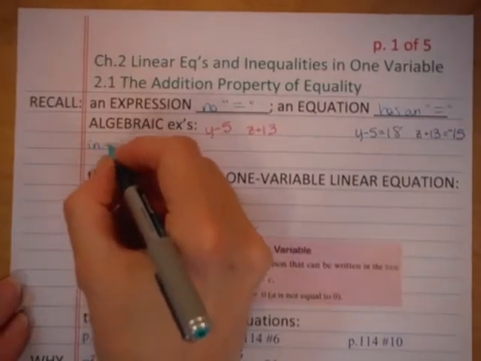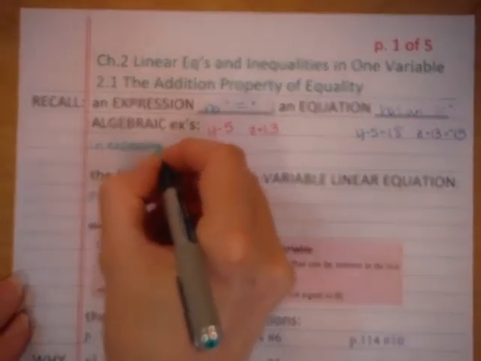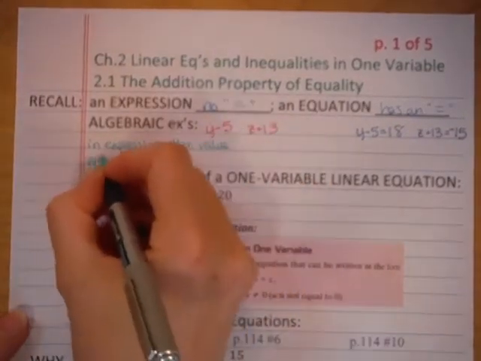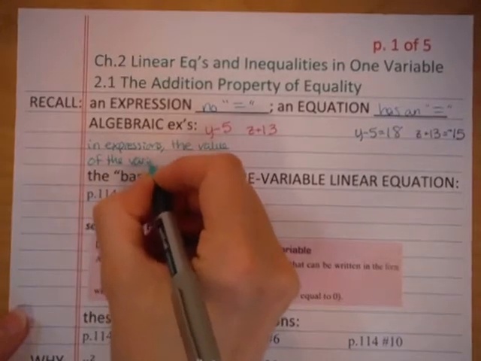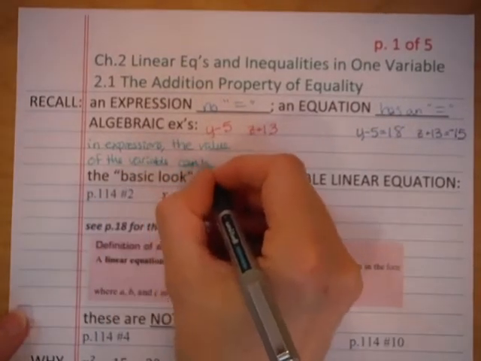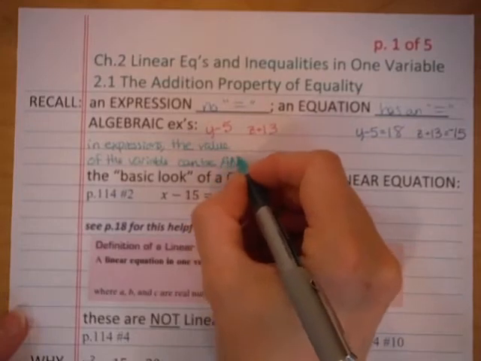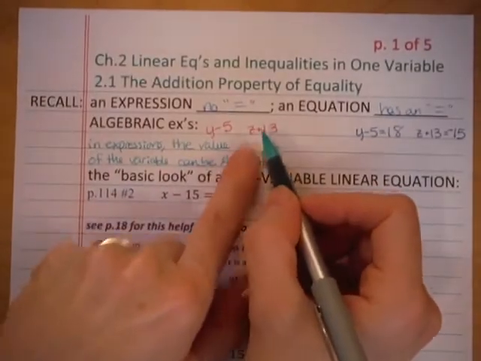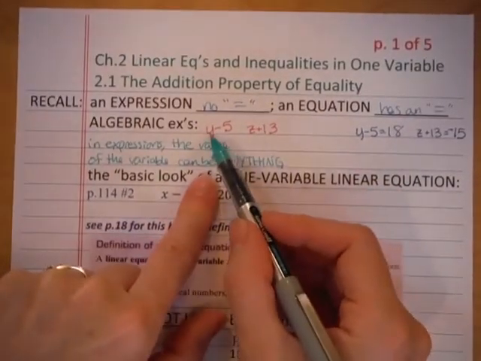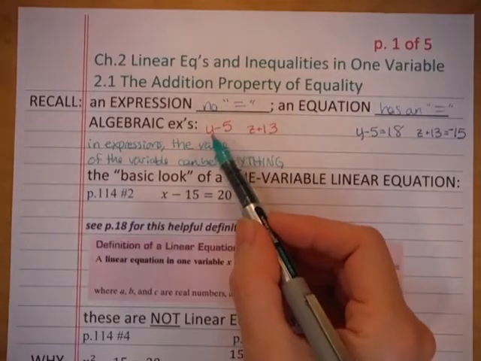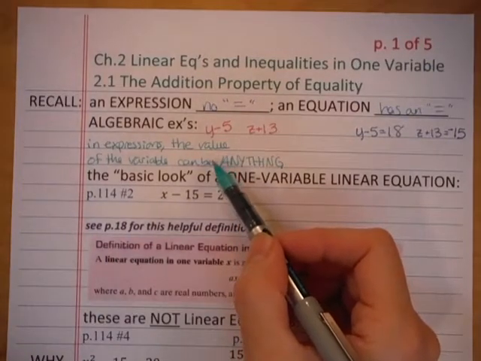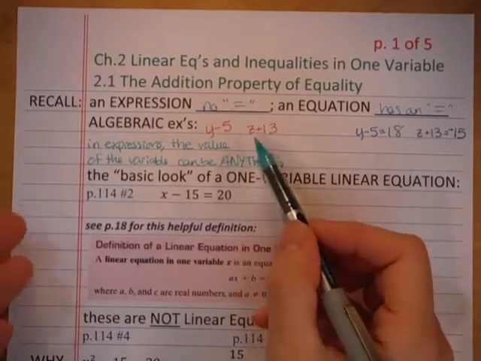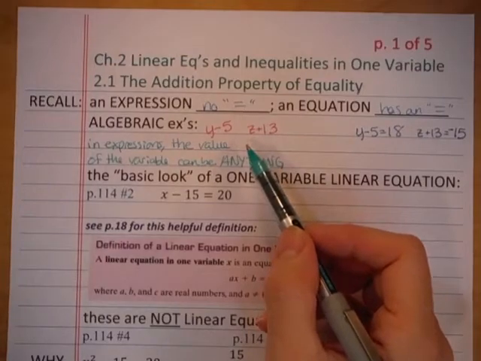So in an expression, the value of the variable can be anything. We don't know what y is. We don't know what z is here. We could be given a value for y and z, plug it in, and evaluate what that expression would equal if y equaled a certain number or z equaled a certain number. But at this point, y or z could be anything. So it's a true variable. It could change.